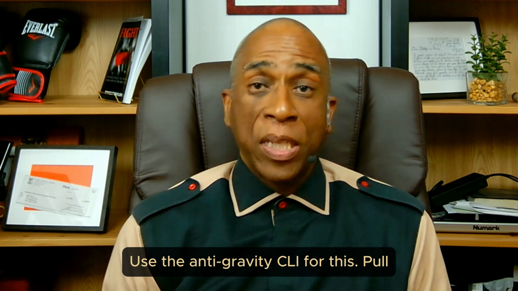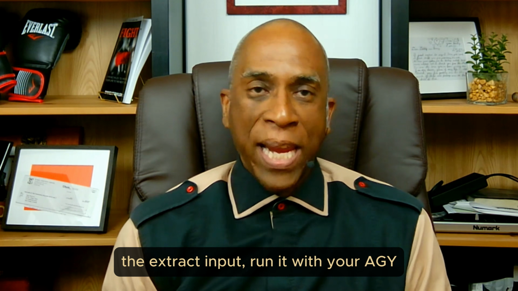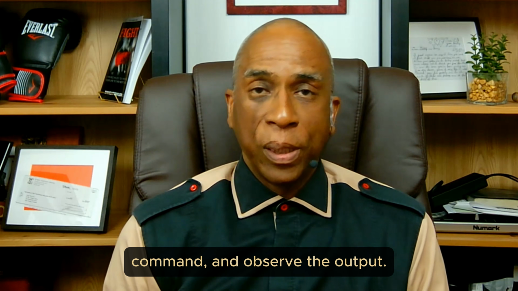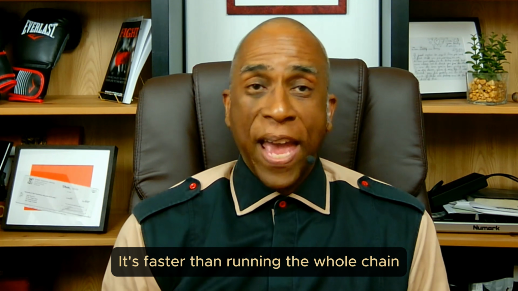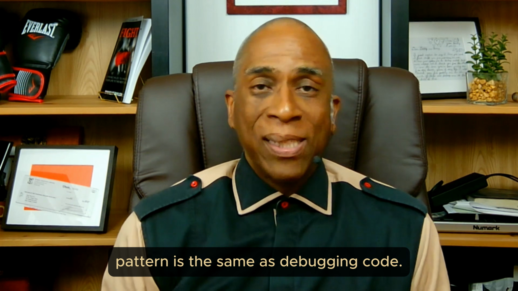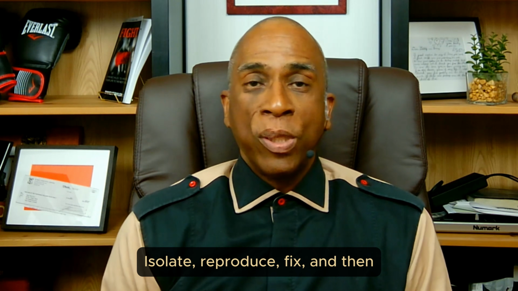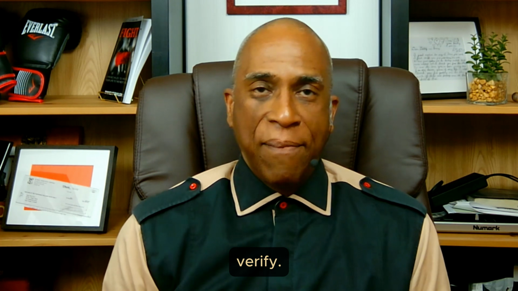Use the Antigravity CLI for this. Pull the extracted input, run it with your AGY command, and observe the output. It's faster than running the whole chain and all of the agents, right? The pattern is the same as debugging code. Isolate, reproduce, fix, and then verify.